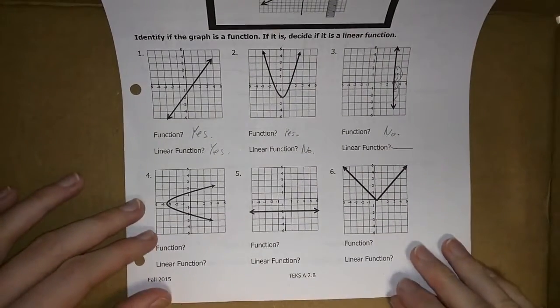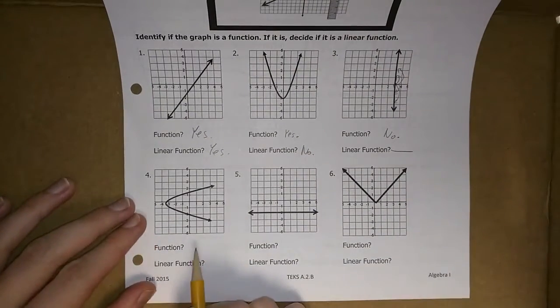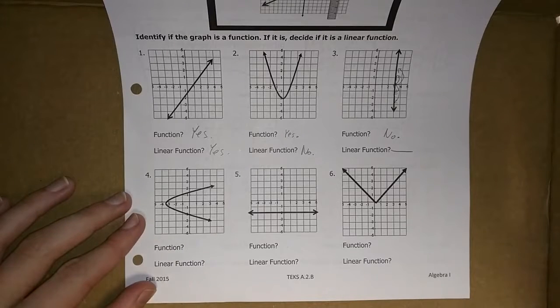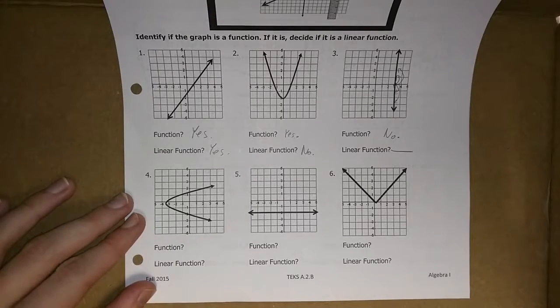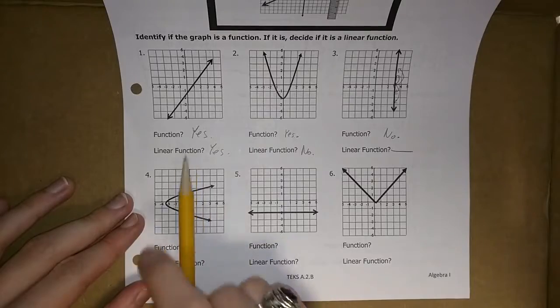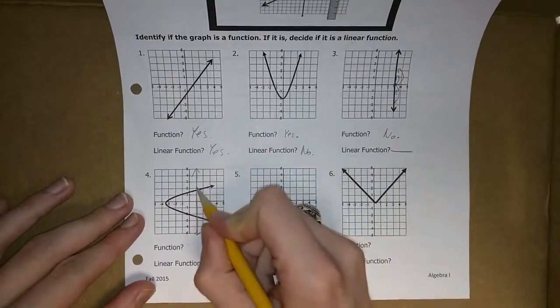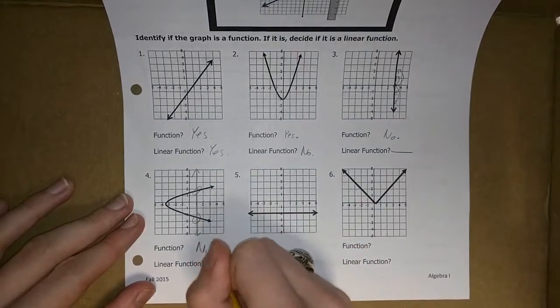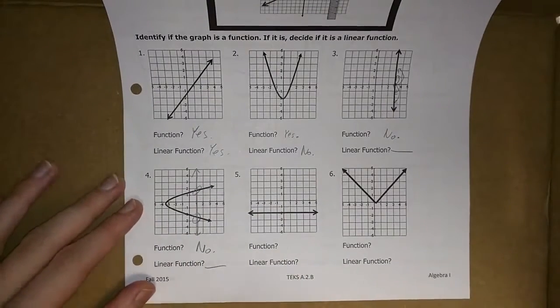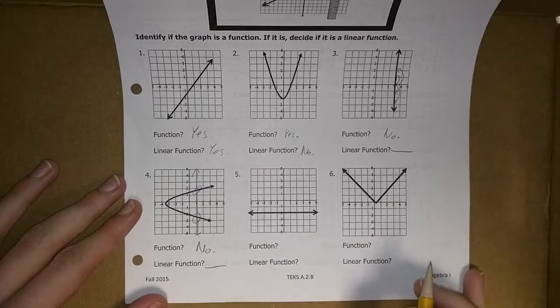All right, number four. Is this one a function? To know that, we need to ask, can we put a vertical line somewhere and cross it twice? As a matter of fact, I can. In fact, I can draw one right here that hits that thing twice. So that is not a function, and we're not worried about whether it's a linear function or not.